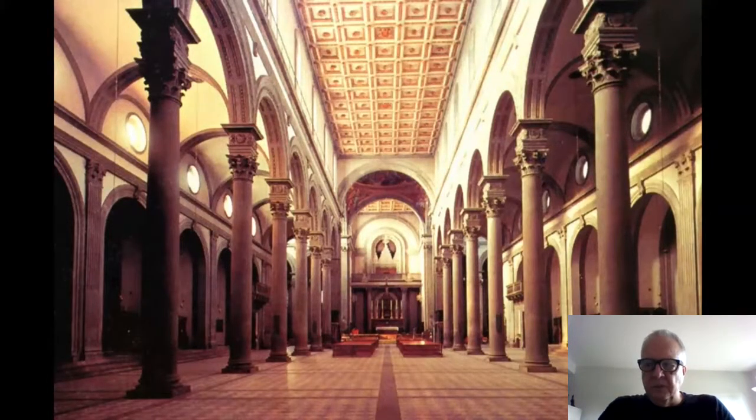The aisles are lined with chapels. This is the first time chapels appear in a church. The Medici subsidized the construction by allowing other families in Florence to have chapels in the church that they paid for. The tabernacle motif is placed on the outside of the chapels. There's a flat wooden coffered dome, C-O-F-F-E-R-E-D.